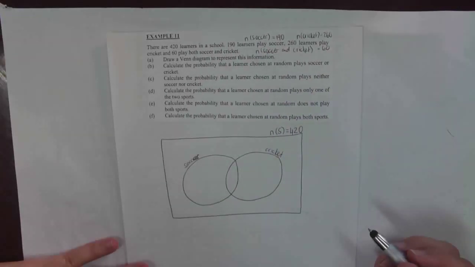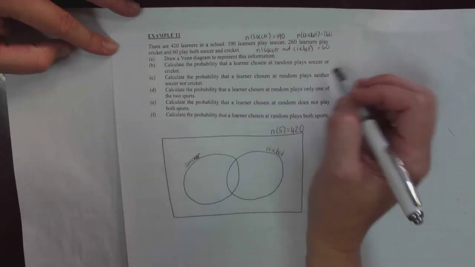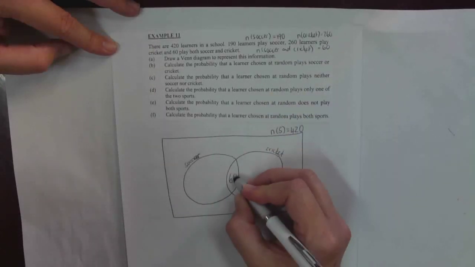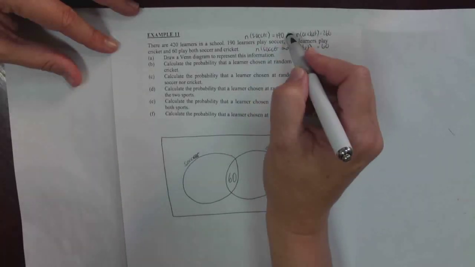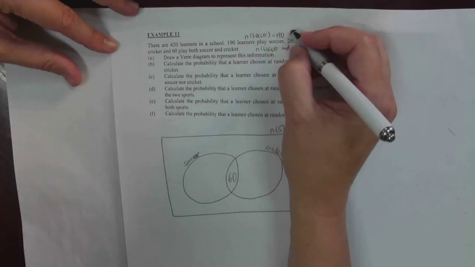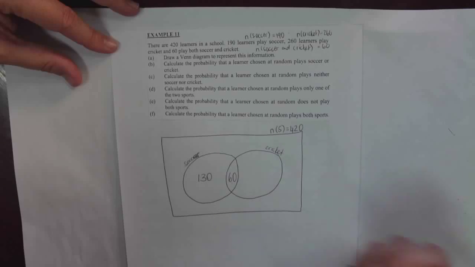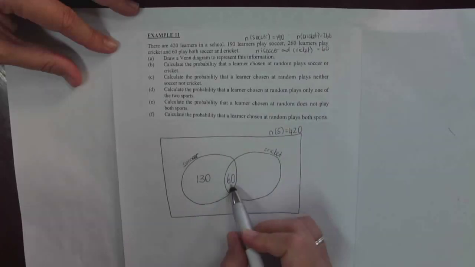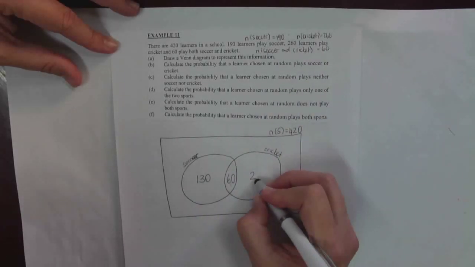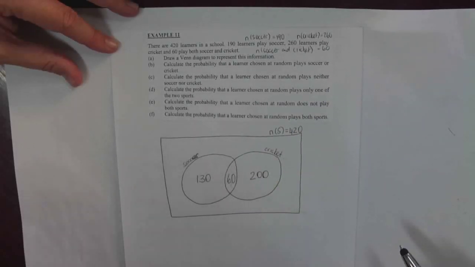Right, so we always start from the inside and work our way out. So the inside is 60. Now soccer must equal 190. So if I already have 60, it means I have 130, because 130 plus 60 is 190. Cricket is 260, so if I have 60 already, I have 200. 60 plus 200 is 260.